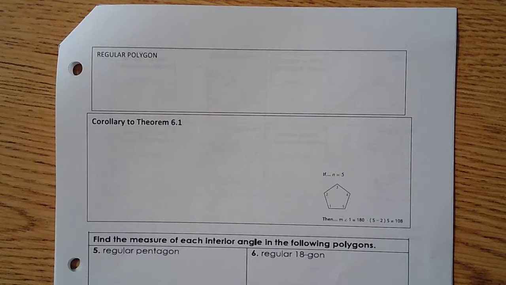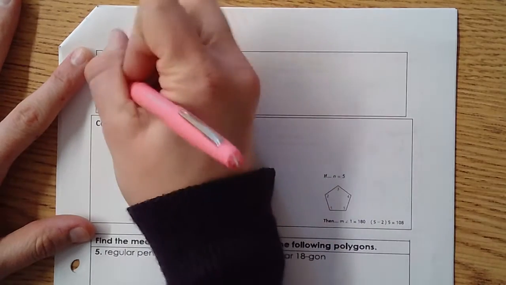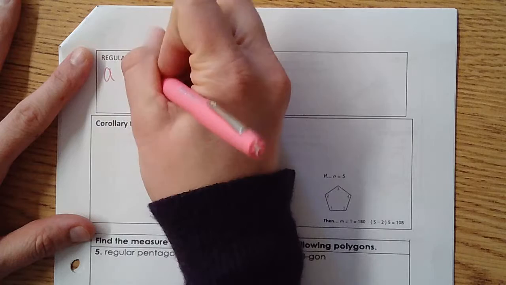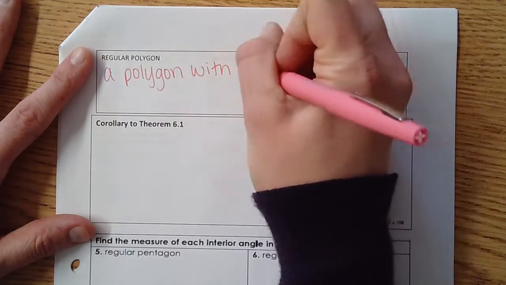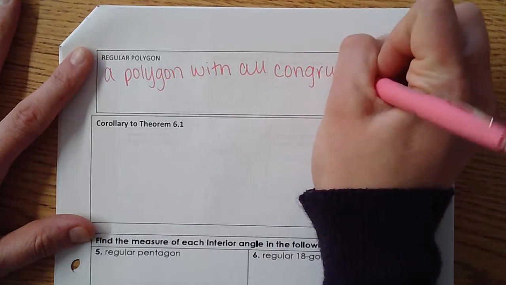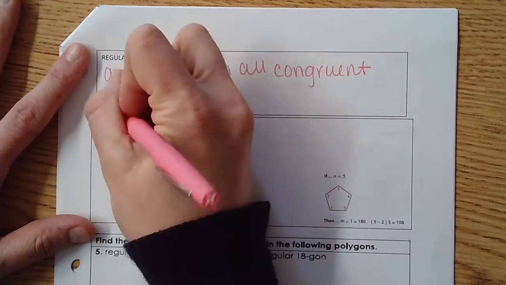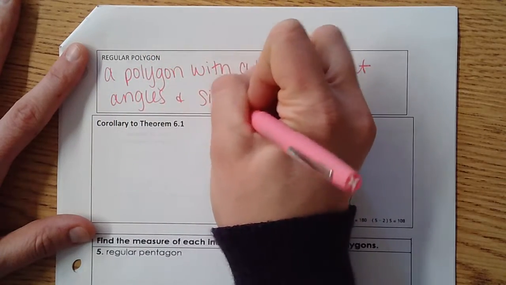So a regular polygon is a polygon with all congruent angles and side lengths.